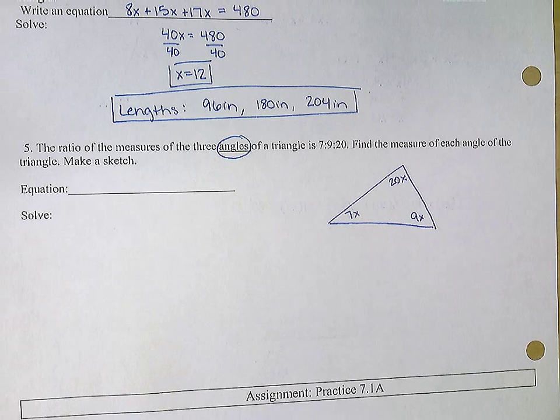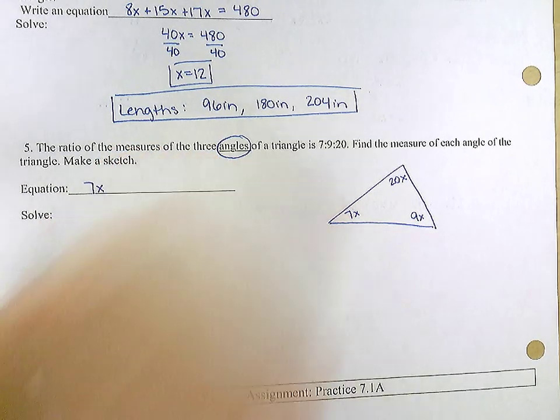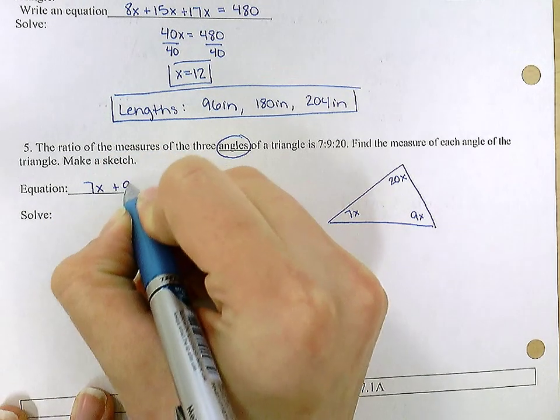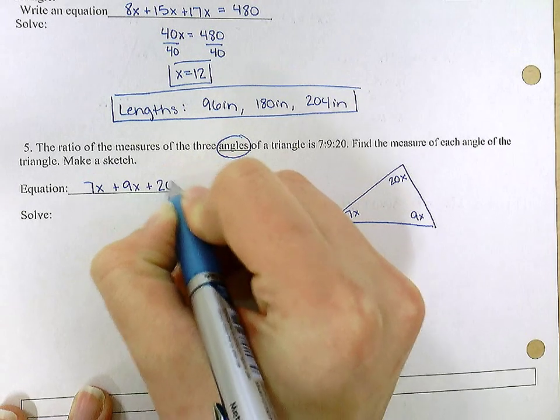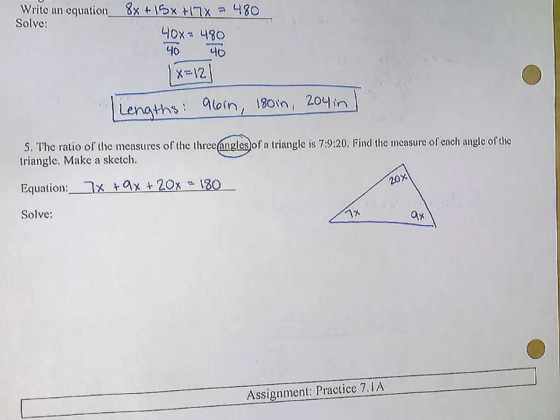I have to multiply that same value to all 3 back in to get my actual angles. So my equation would be 7x plus 9x plus 20x is equal to 180. Whenever you're talking about the angles, they will all add together to be 180.